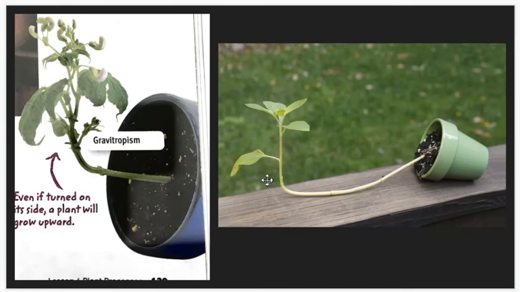In addition, there's something called gravitropism, right? Do you recognize the word gravity, right? A plant can sense gravity. It knows which direction is up and which direction is down. So take a look at this pot over here. How do you think this person made this plant do this?